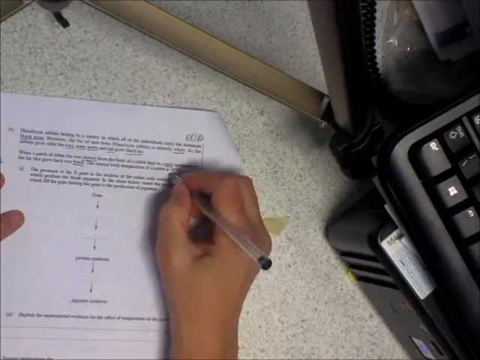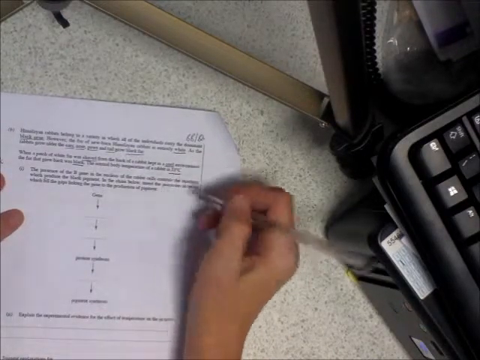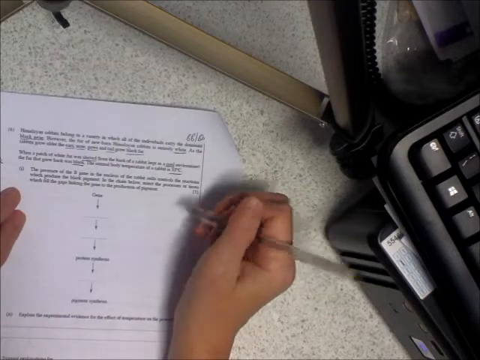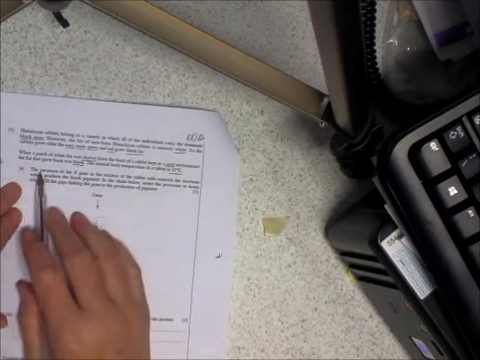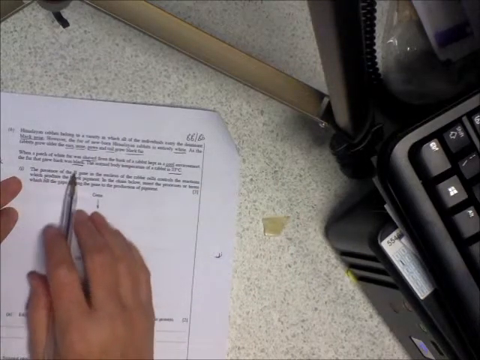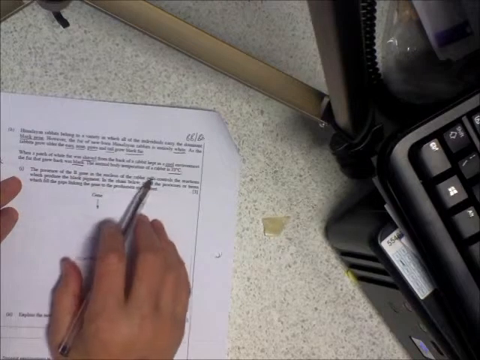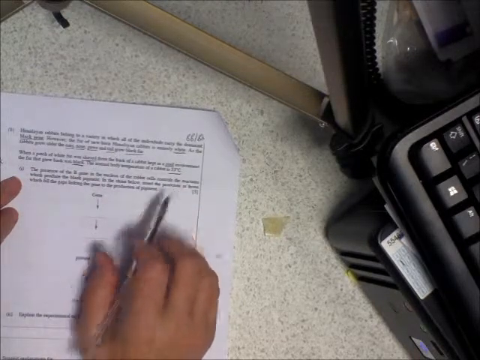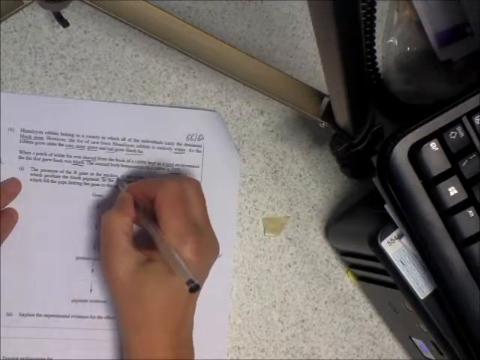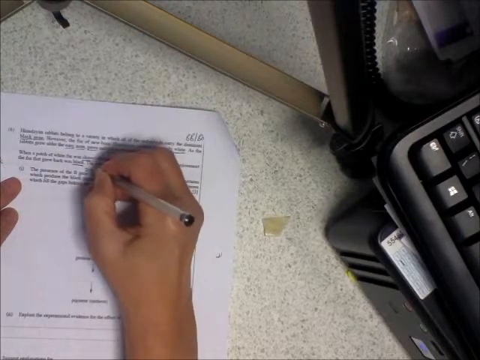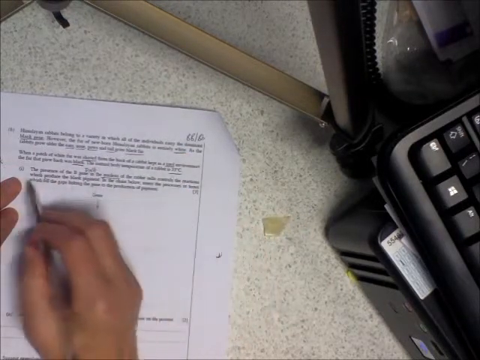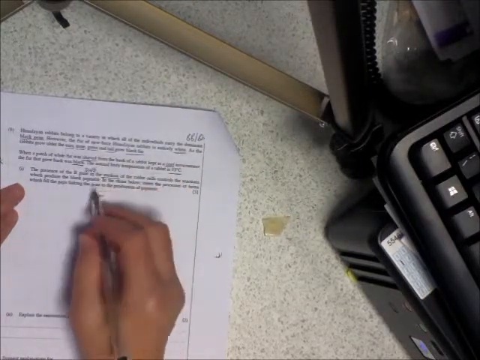The normal body temperature of a rabbit is 33 degrees centigrade. That's quite warm, a bit like us. So the presence of the big B gene in the nucleus of the rabbit cells controls the reactions. So we're looking at the nucleus, so we're talking the DNA there. Controls the reactions which produce the black pigment. So we've got a DNA code, black pigment.